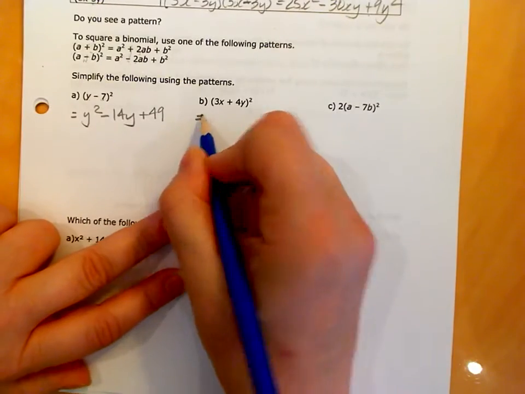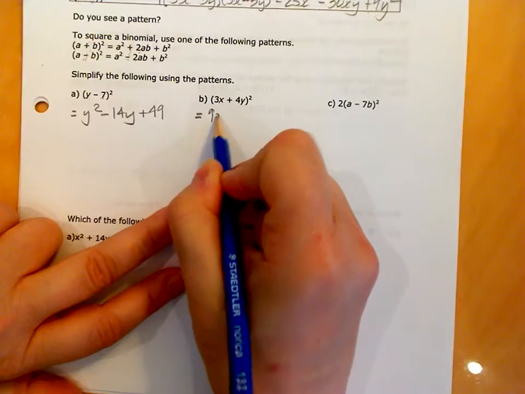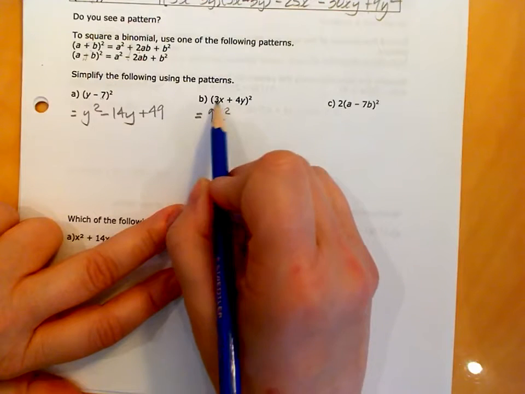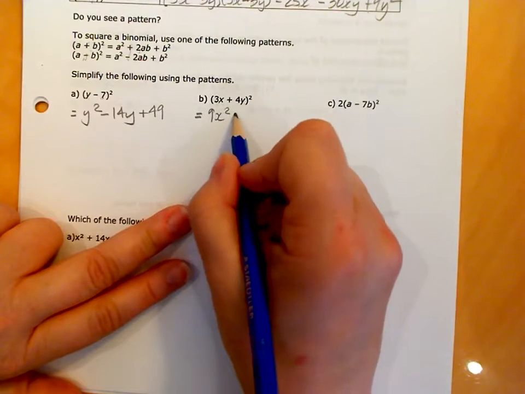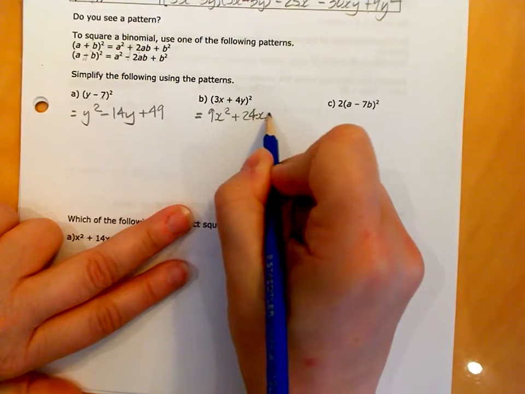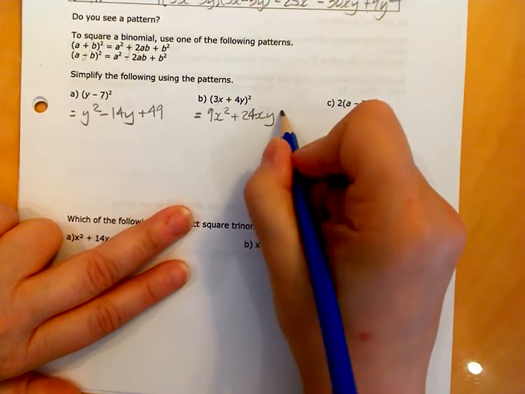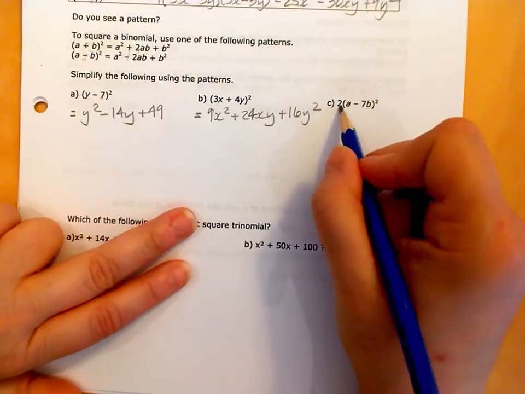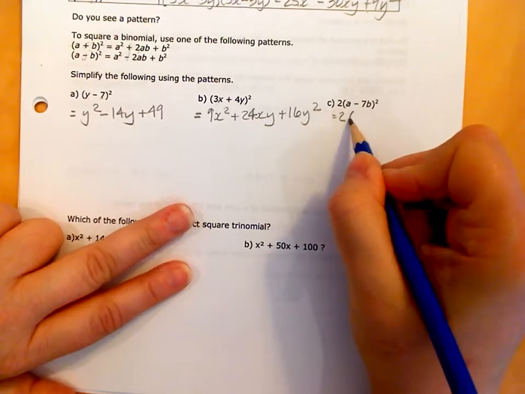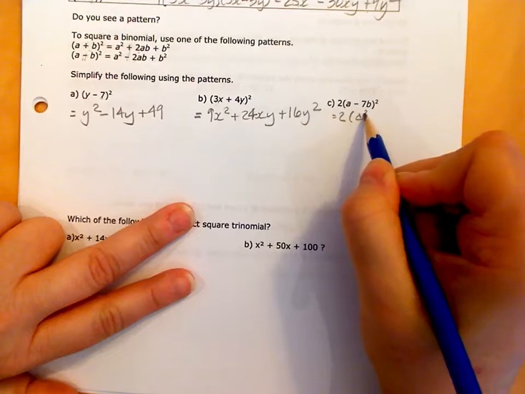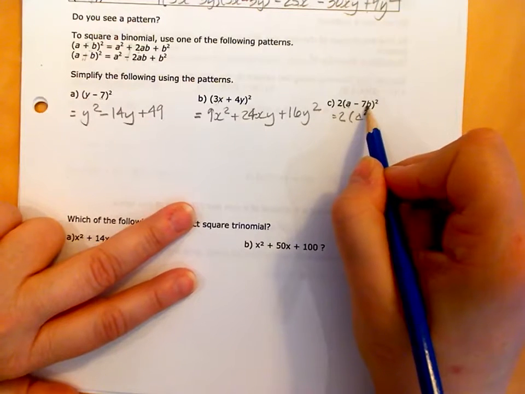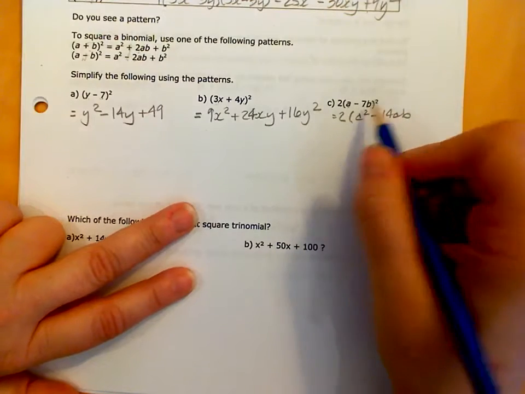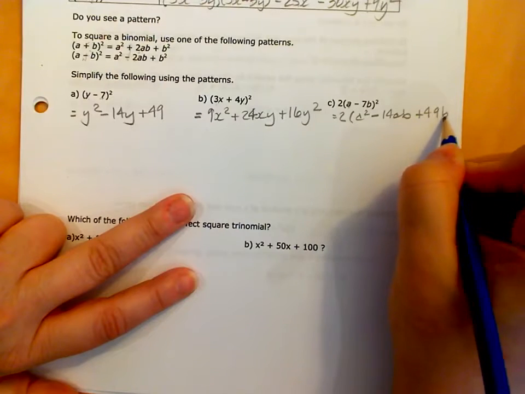Let's do another one. That squared is 9x squared. That times that doubled is 12xy, and 12xy doubled is 24xy, and then that squared is 16y squared. Okay, let's do another one. First I'm going to leave that 2 out there, and I've got that squared. That times that is negative 7ab, doubled is negative 14ab. And then that squared is positive 49b squared.